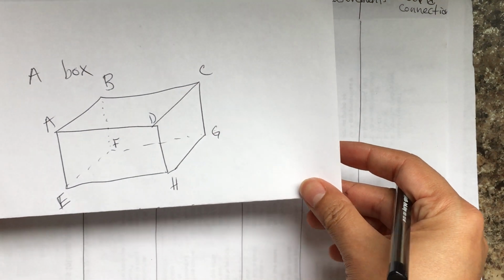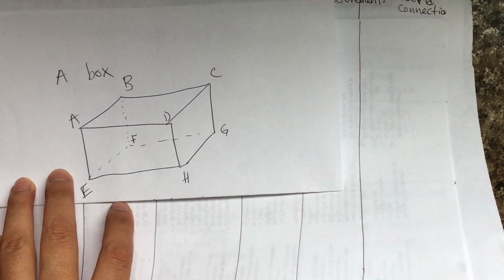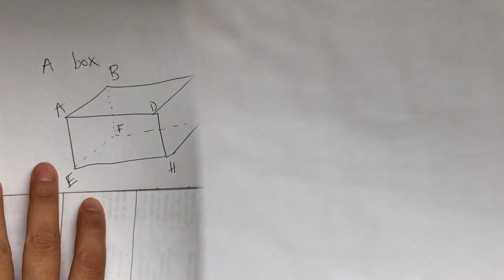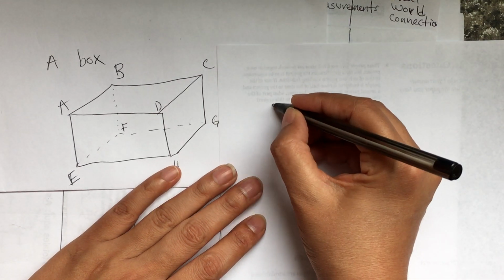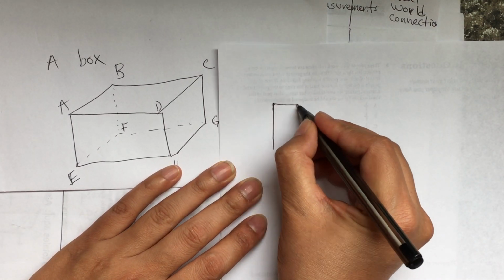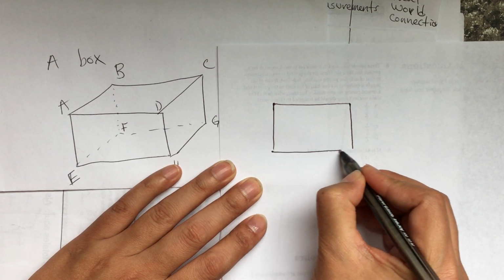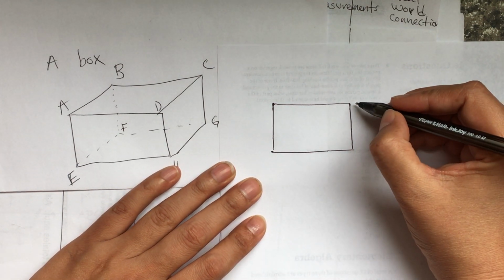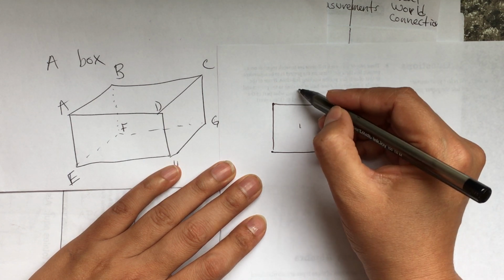I have this box right here. Maybe I'll show you how to draw it, because I know some people have difficulty drawing this box. The way you would do it is you draw a rectangle like this. Then I know some people like to draw another rectangle.